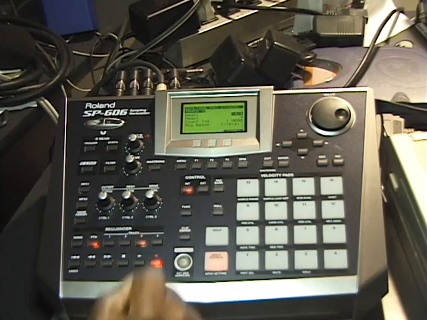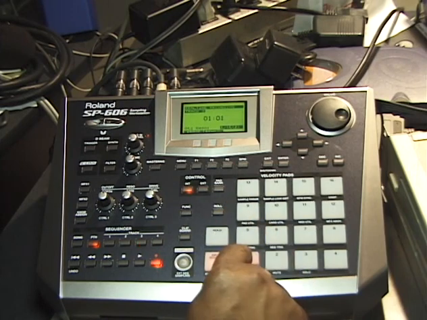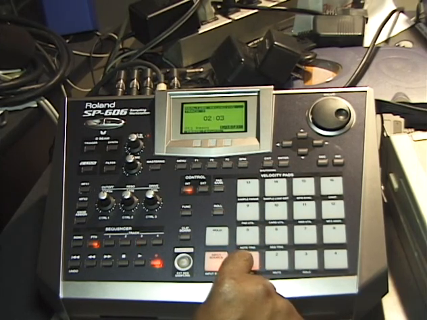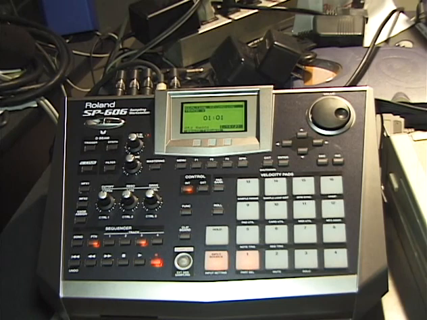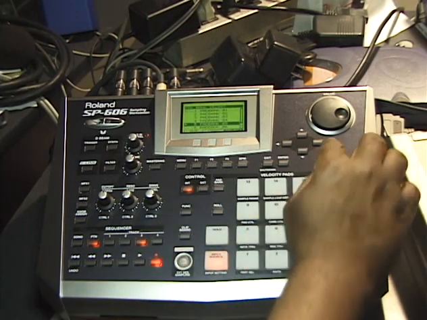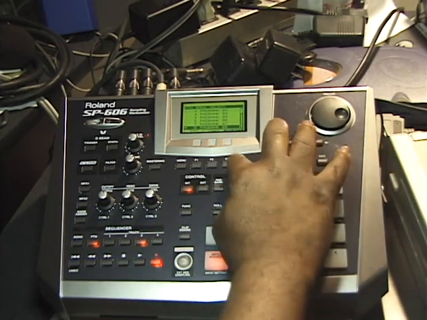Of course, it's my new tempo. I'll press start. Now rehearse. You have rehearse there. That's kind of cool. I go to bank, go back to 8 now. My new samples are. Select that.